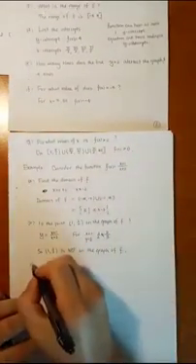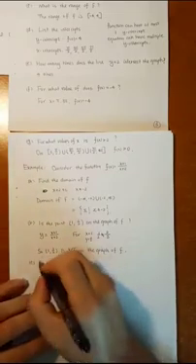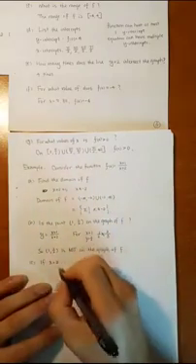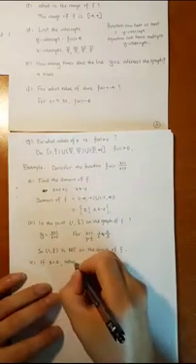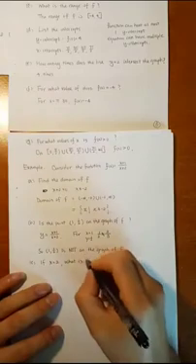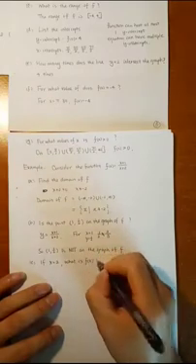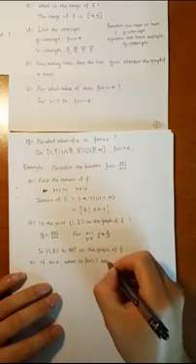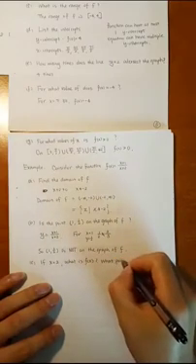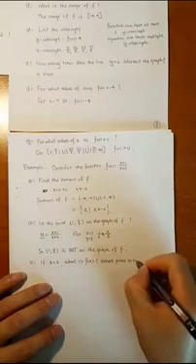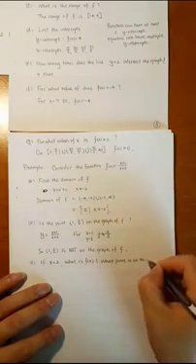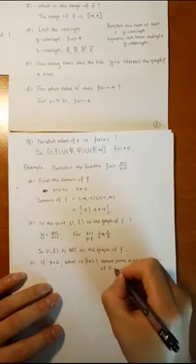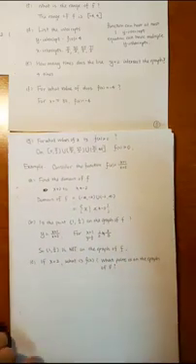Part C. If x equal to 2, what is f(x)? What point is on the graph of f?